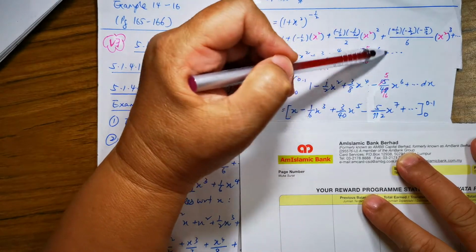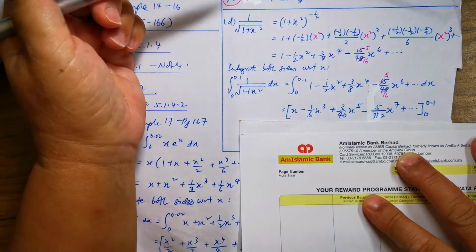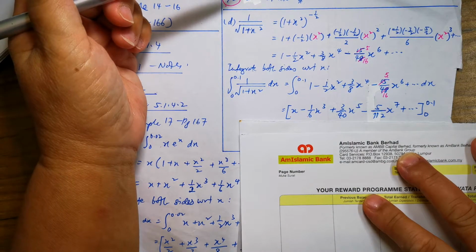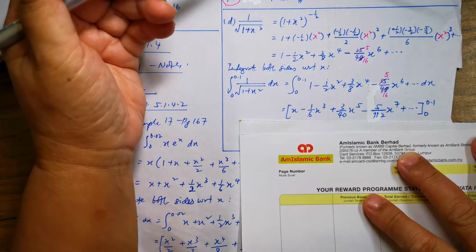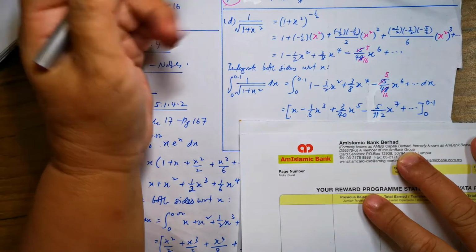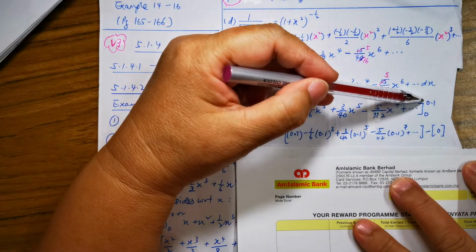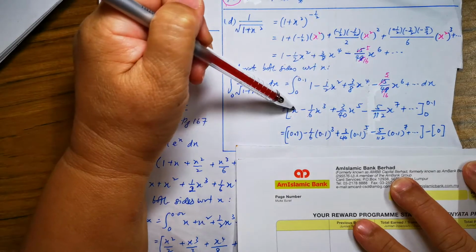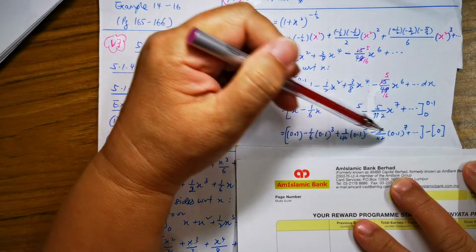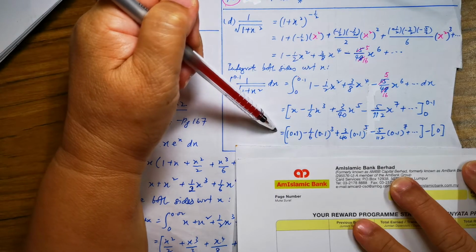Don't ever forget your plus dot dot dot. Okay? Later when you pass up your quiz, I don't want to see anyone forget the plus dot dot dot. Next step, you sub in your upper limit first. Sub 0.1 into all the x, like this. This step must show, okay? Please show this step.